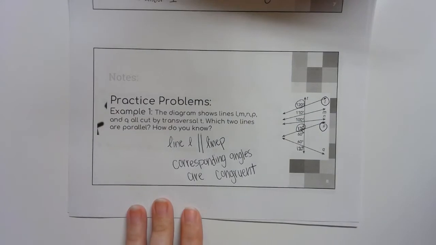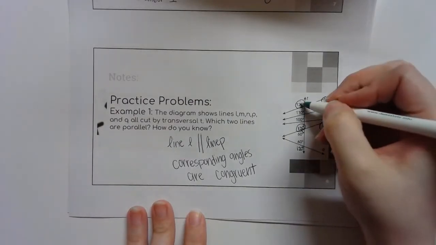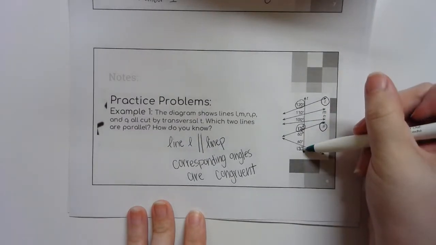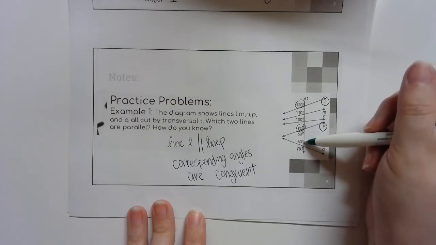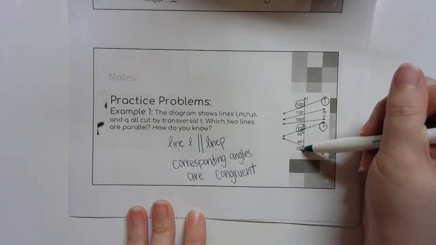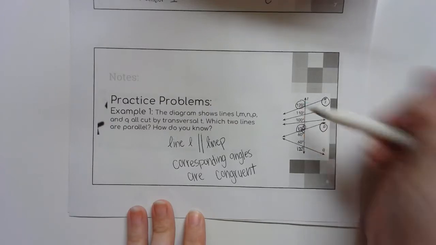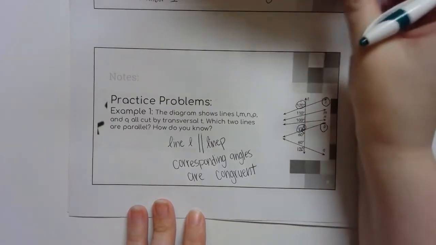Okay? Line L is parallel to line P because of these two. Now this one down here is 120 degrees, but its corresponding angle, what should be its corresponding angle, is 60. This is below the line, not above the line like these two are. Moving along.